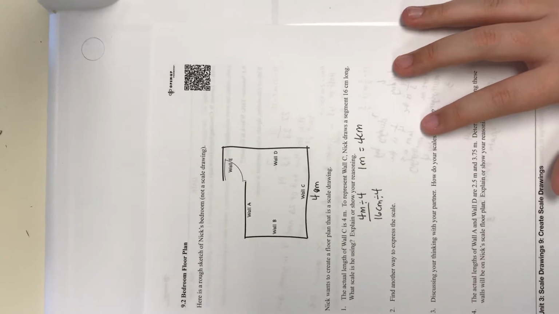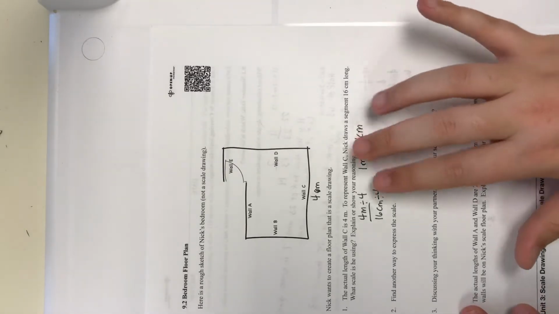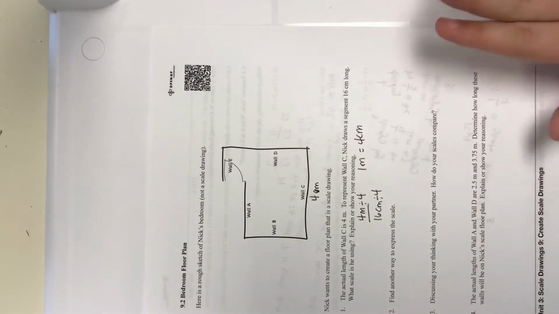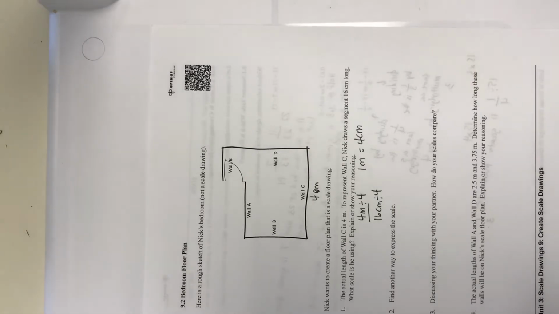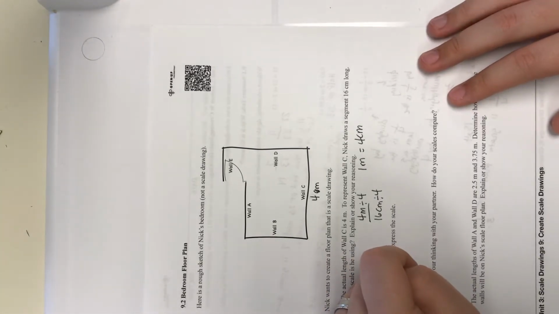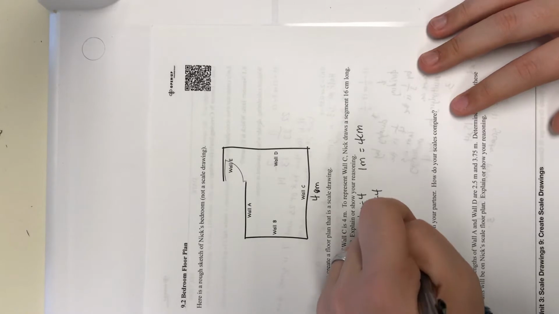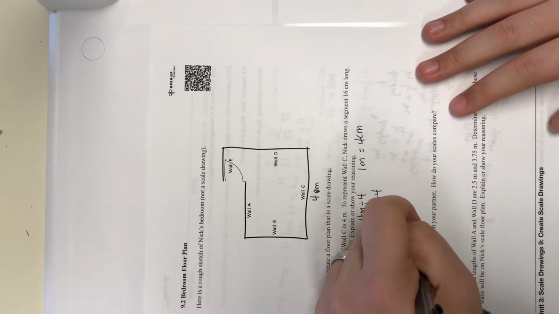Let's find another way to express the scale. To express the scale another way, we can write an equivalent ratio to 4/16. We can write any ratio that is equivalent to that. So I can do 2 meters equals 8 centimeters. That's an equivalent scale.